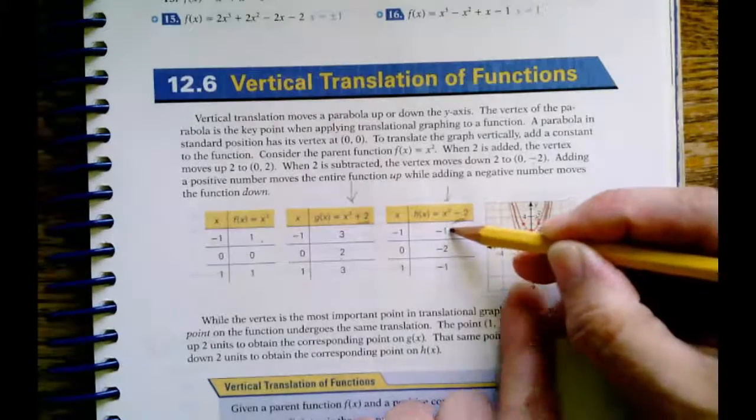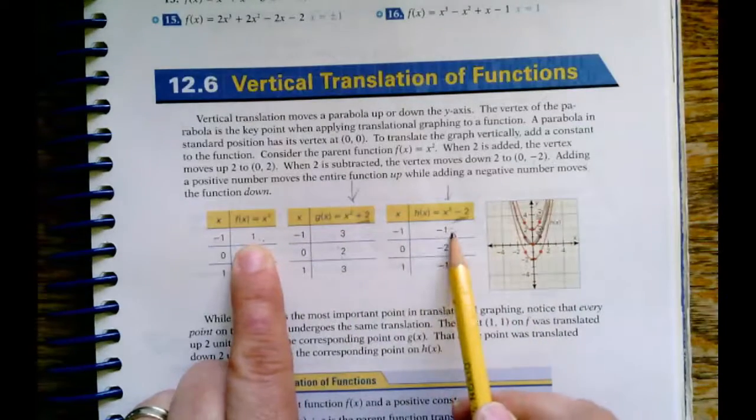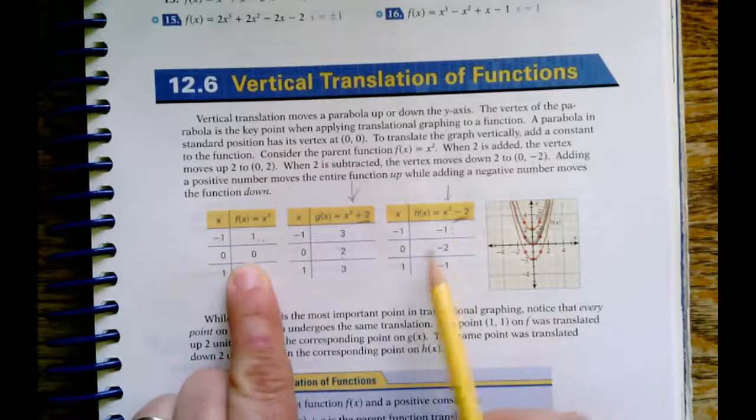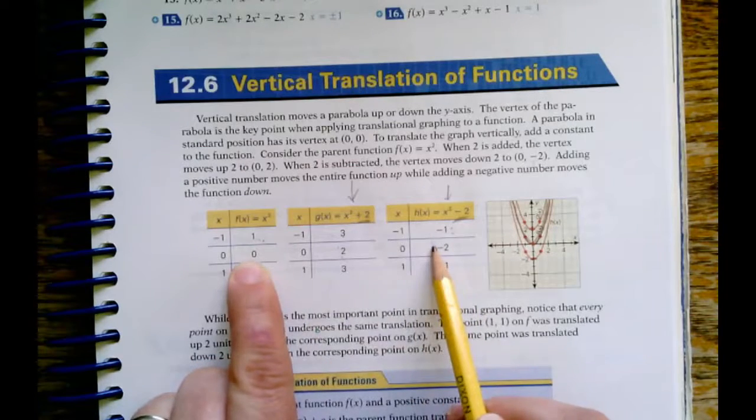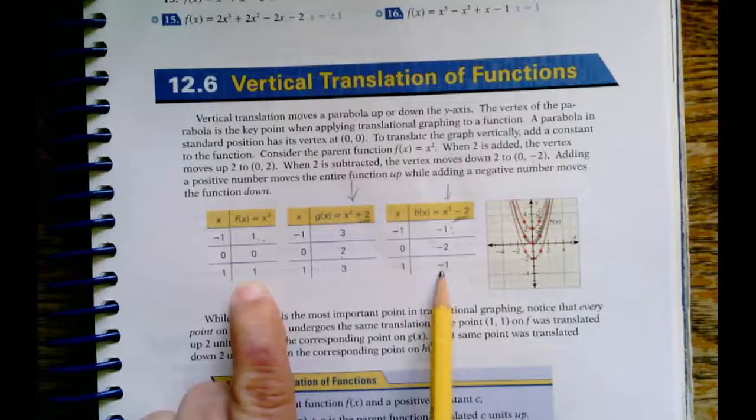So all of these, you're subtracting 2. Here the original is 1. If I subtract 2, I'm at negative 1. The original is 0, and I subtract 2, I'm at negative 2. The original is at 1, and I subtract 2, I get negative 1.